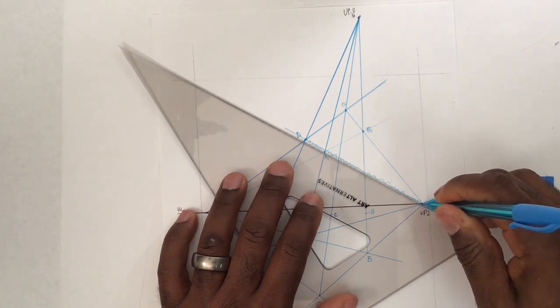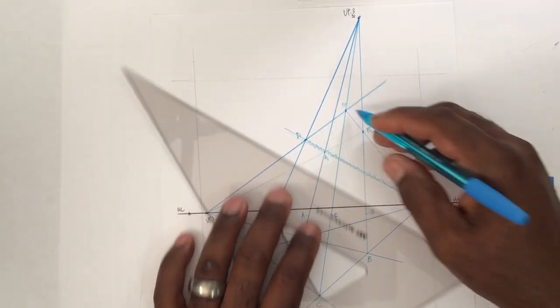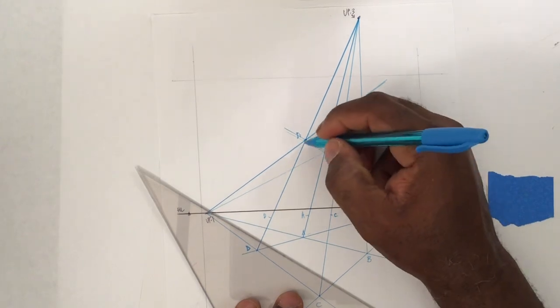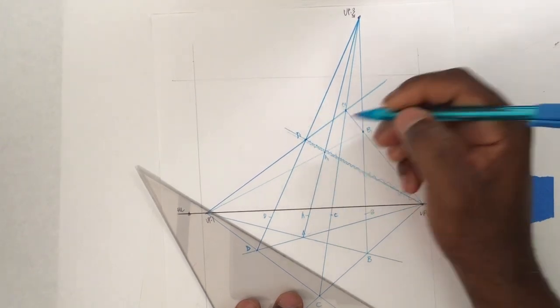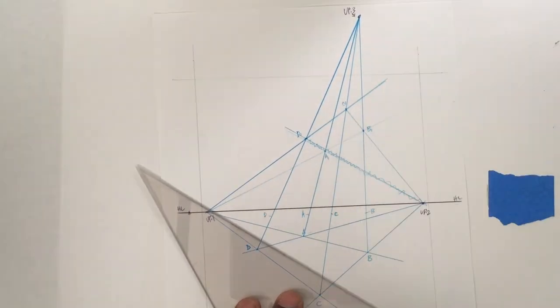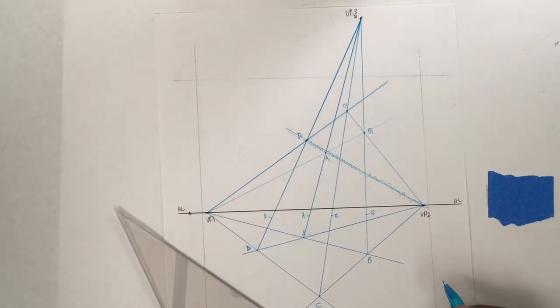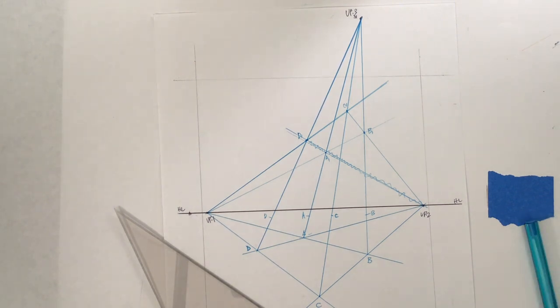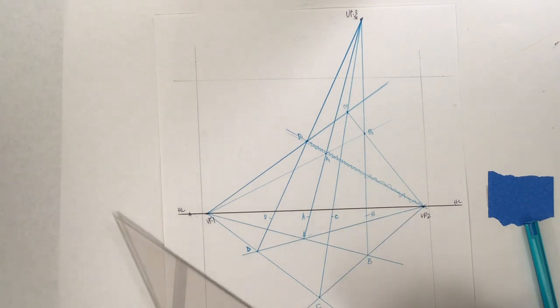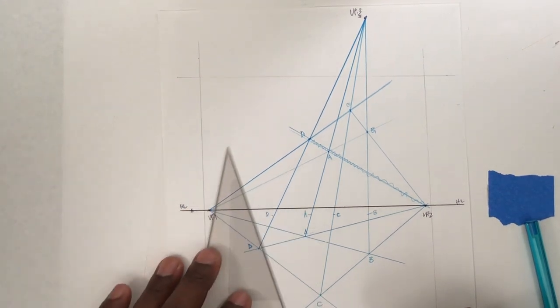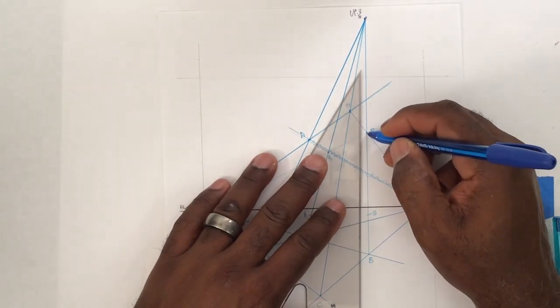I'm gonna mark it anyway, because as my rule goes, the rule I've given myself is to let the mistakes show in the process. That's part of the learning process, so I'm going to keep it in there.